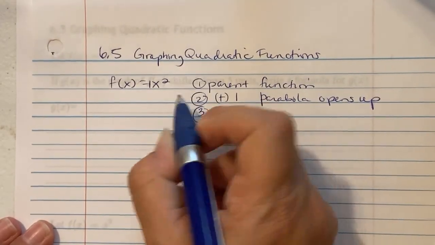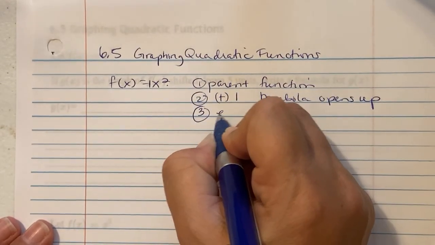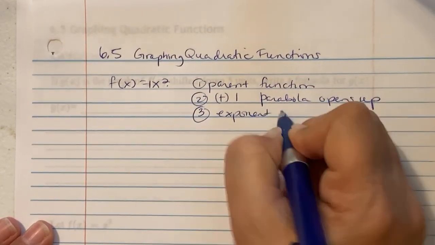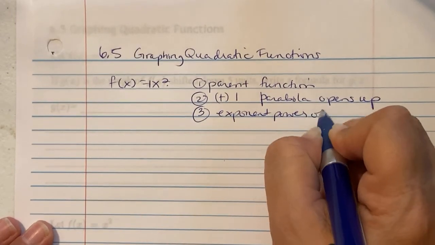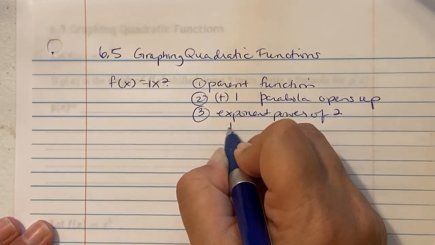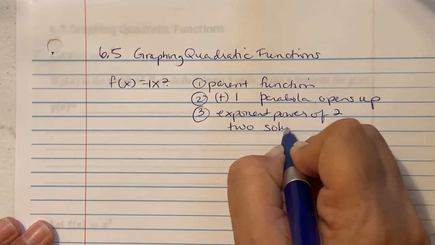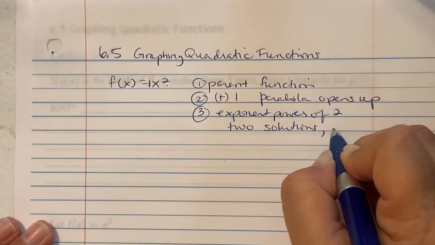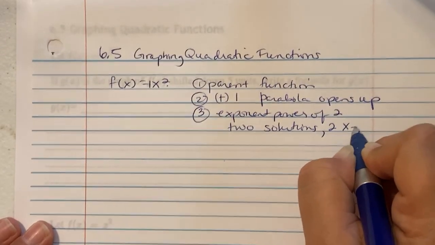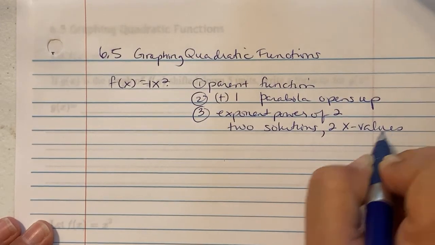The other thing is, since it has an exponent of 2, there are 2 solutions, which are 2 x values.